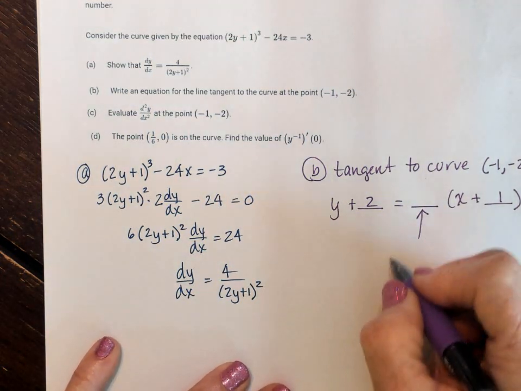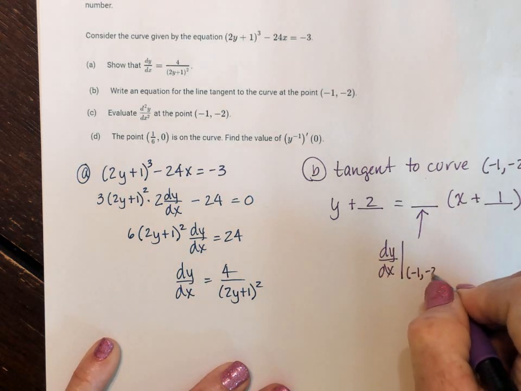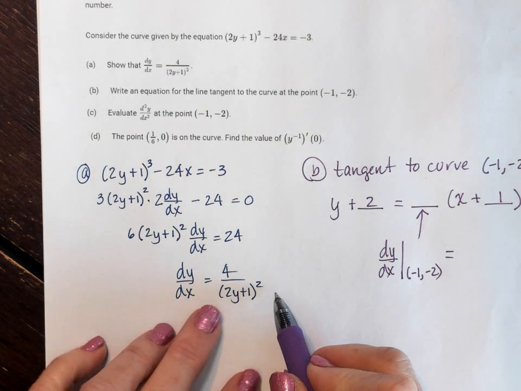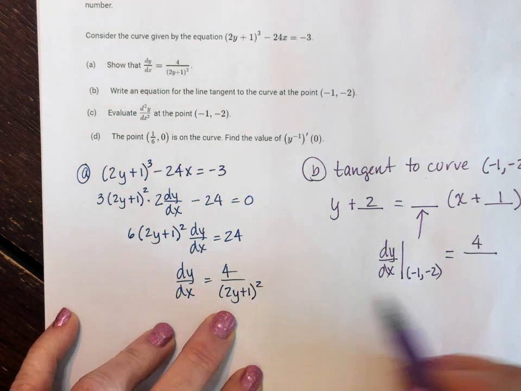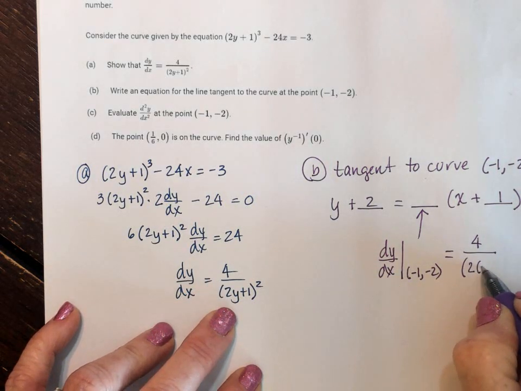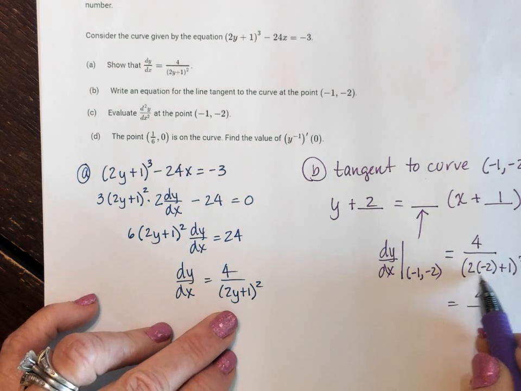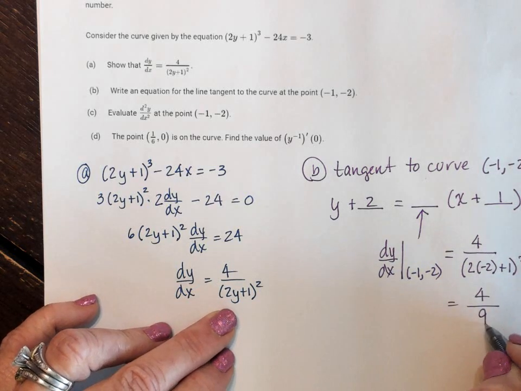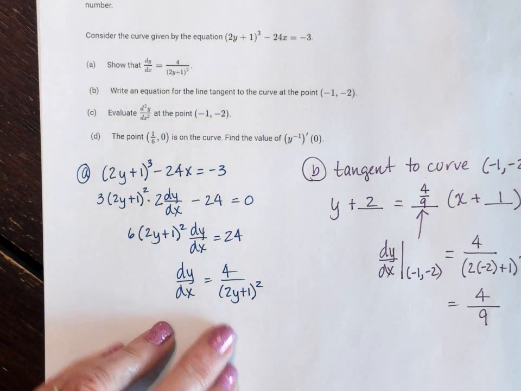That's slope, which is dy/dx evaluated at the point (-1, -2). And our dy/dx is right over here, so we can just substitute in, and that gives us 4 over. Now this derivative is only dependent on y, so it doesn't matter what your x is here, and that's going to be 2 times (-2) plus a 1, quantity squared. That's 4 over, let's see, -4 plus 1 is -3. -3 squared, 4/9. And that's the slope. So there's your tangent line.